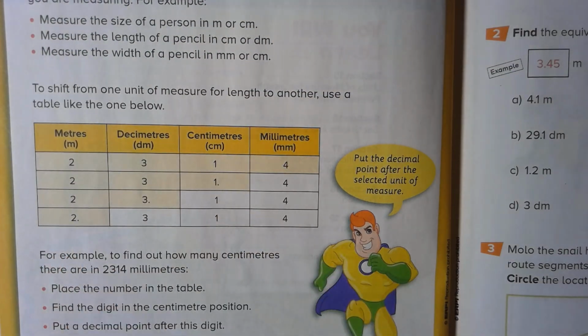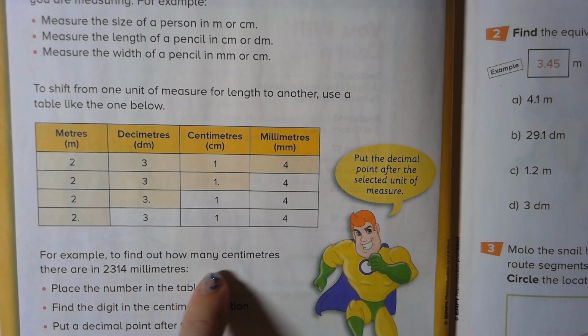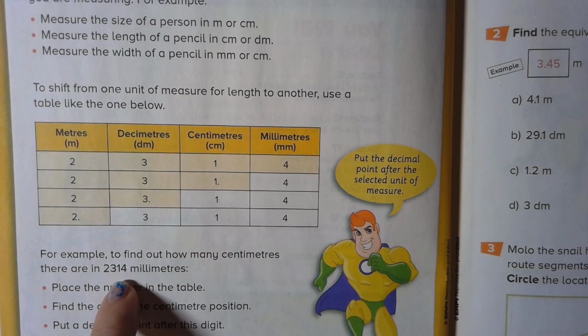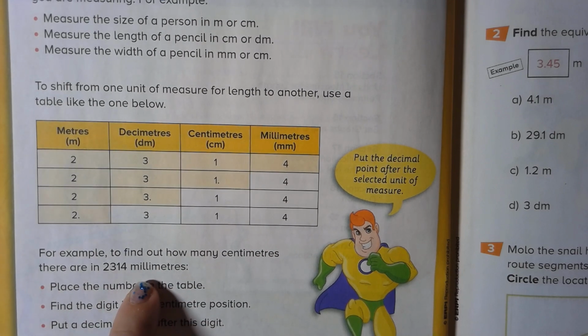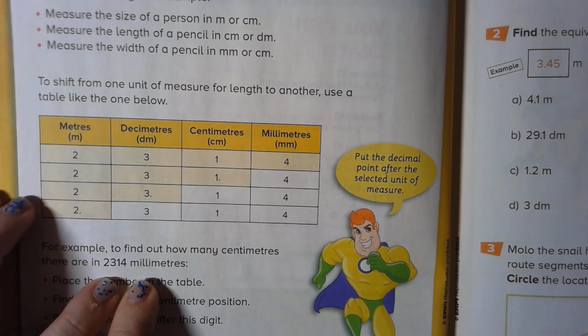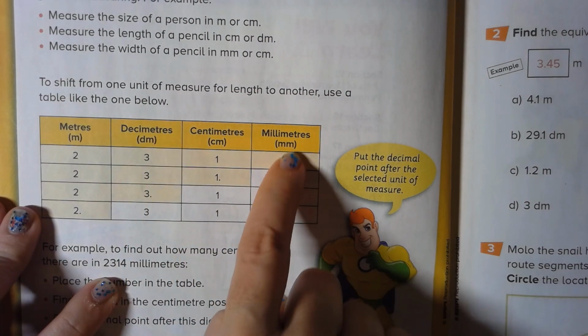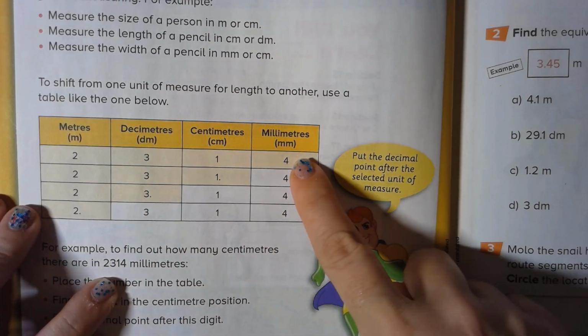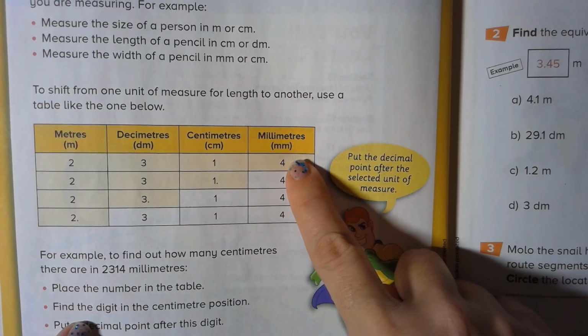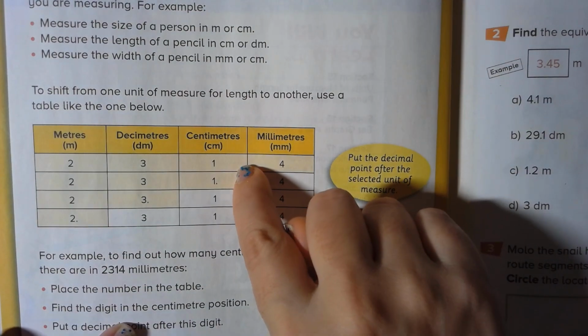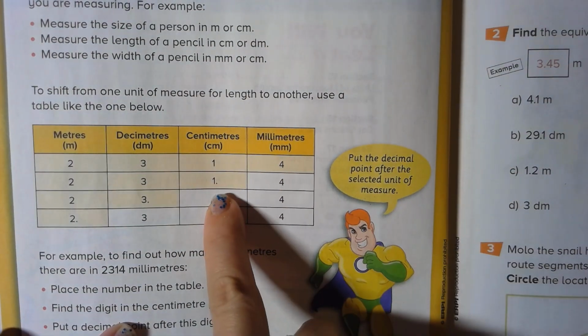And then it says to find out how many centimeters there are in 2,314 millimeters, you write 2,314 millimeters, and then find the digit in the centimeter position. So you move your dot over one to your centimeters.